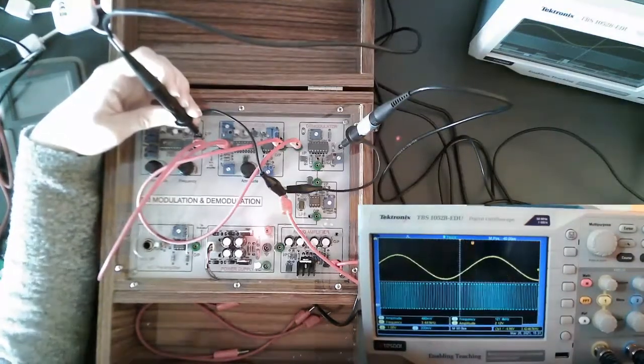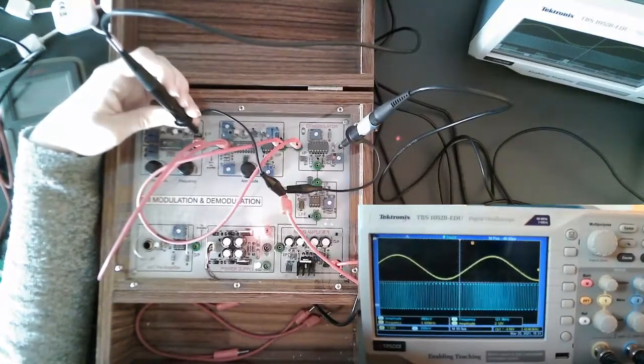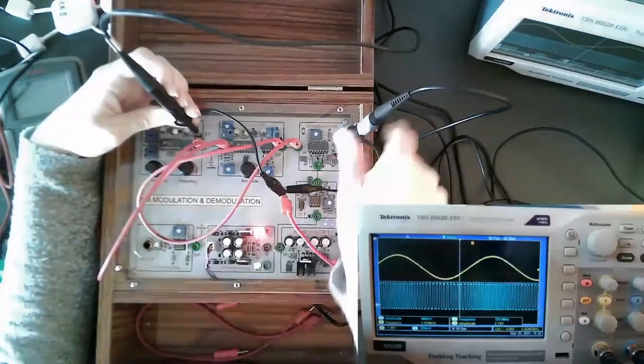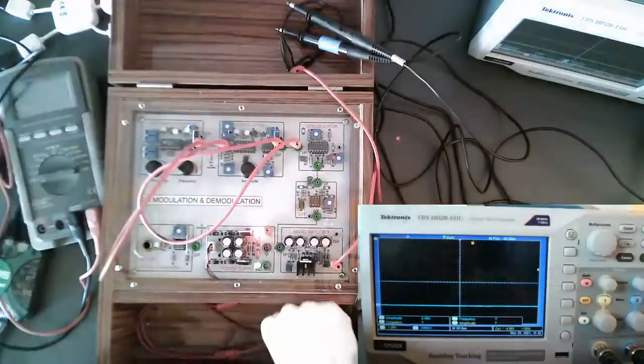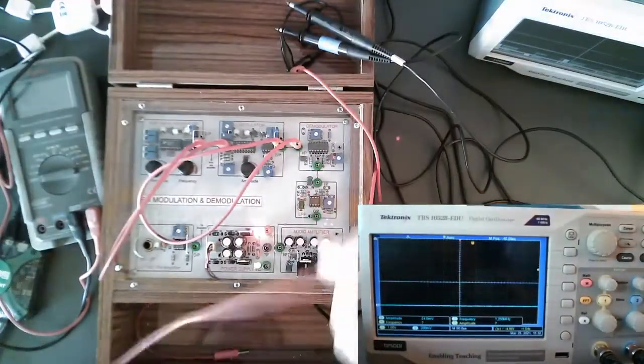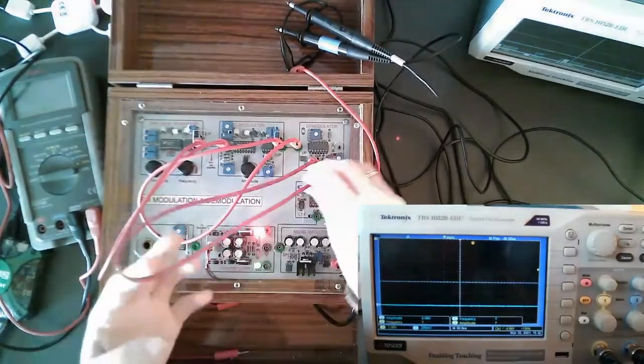Maybe now it's better. Okay, and now we're going to connect the demodulator output to the input of the low pass filter.